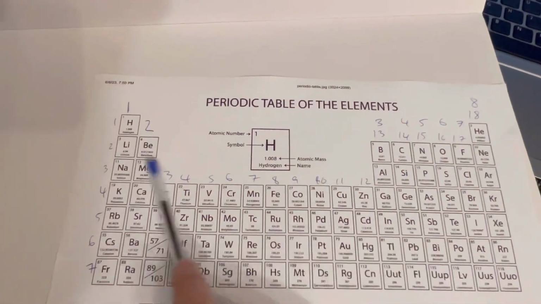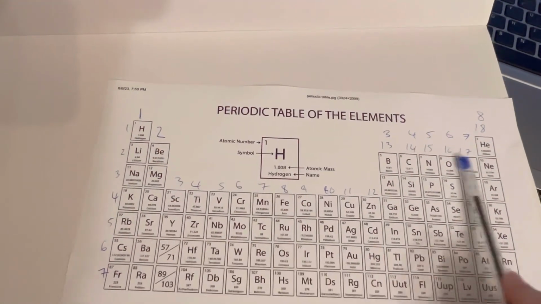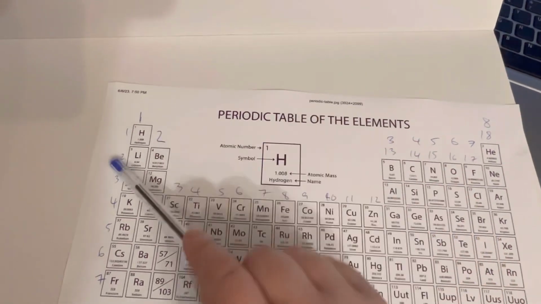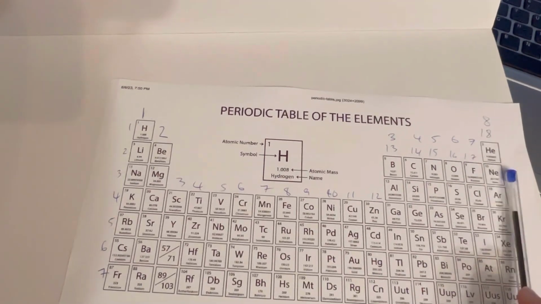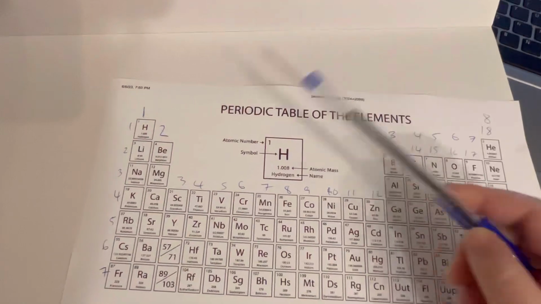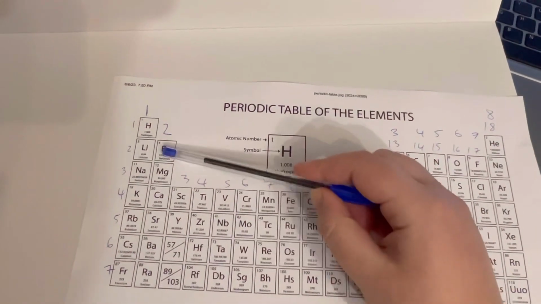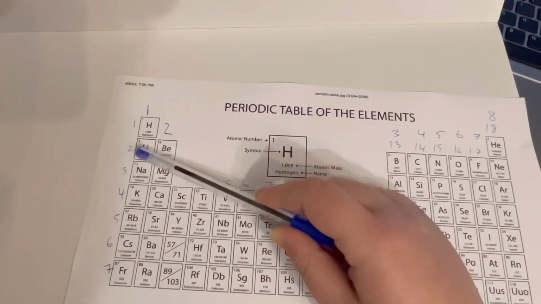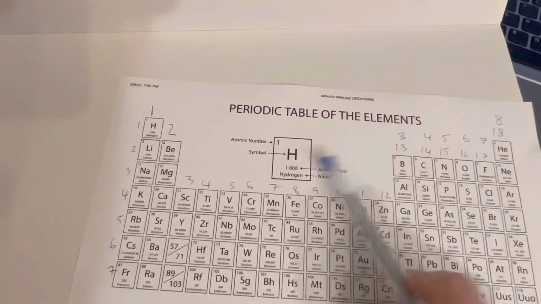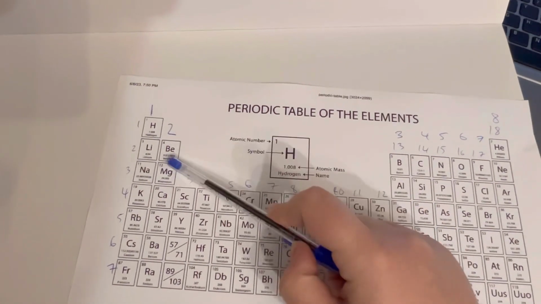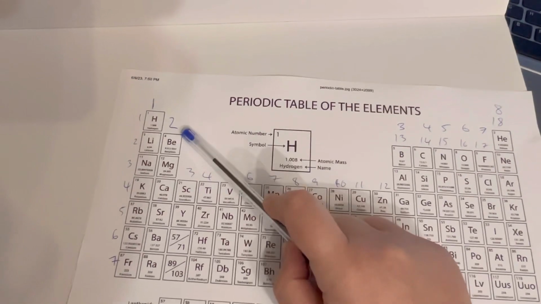So it's in period 2 because it has 2 electron shells, and we know it's in group 2 because it has 2 electrons in its outer shell. That means it would be beryllium, because it's period 2, group 2, beryllium. It's that one there.